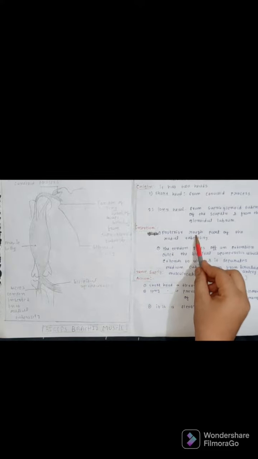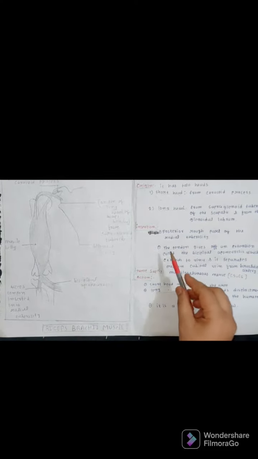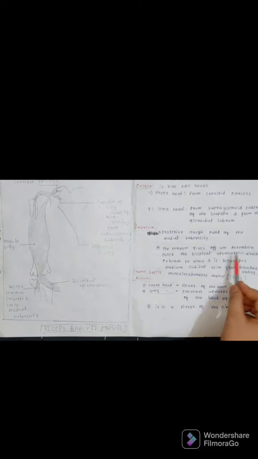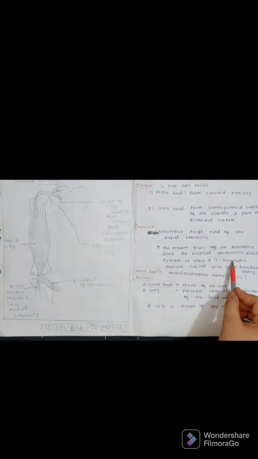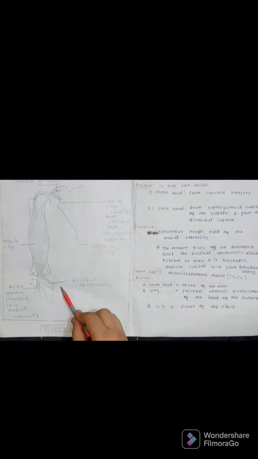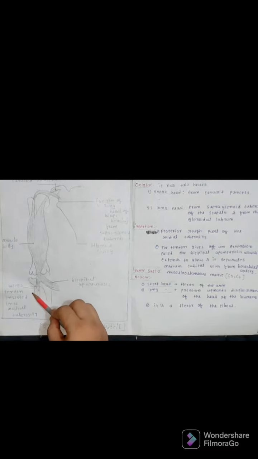Insertion is the posterior rough part of the radial tuberosity, and the tendon gives off an extension called the bicipital aponeurosis, which extends to the ulna and separates the median cubital vein from the brachial artery. We can see here the insertion of the bicipital aponeurosis and the biceps tendon into the radial tuberosity.